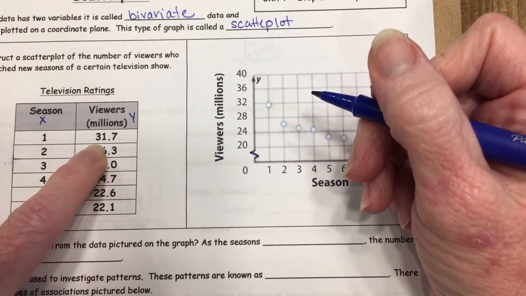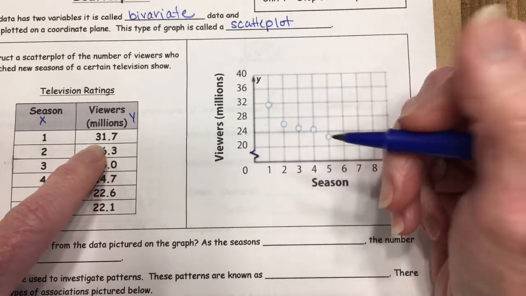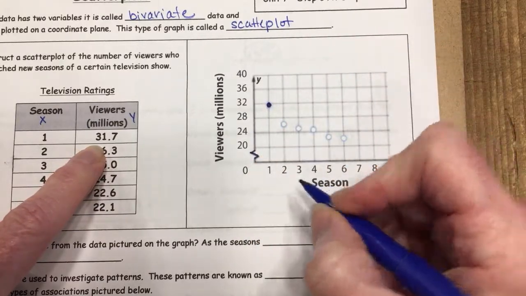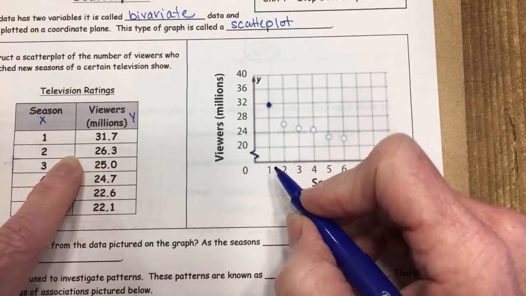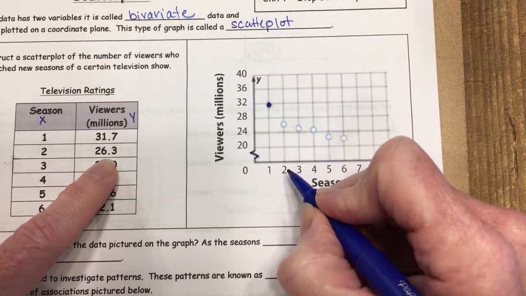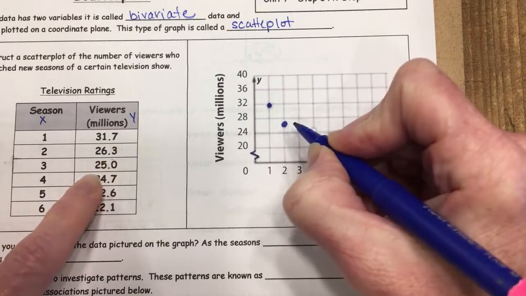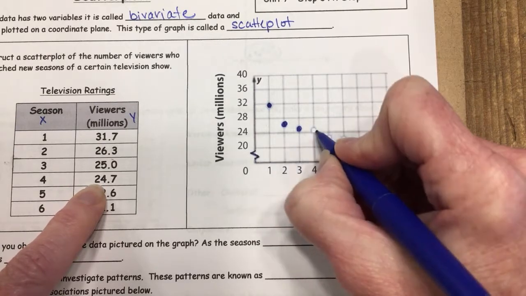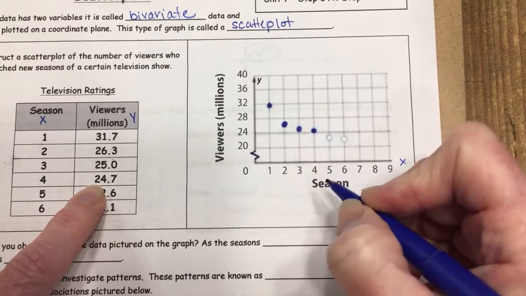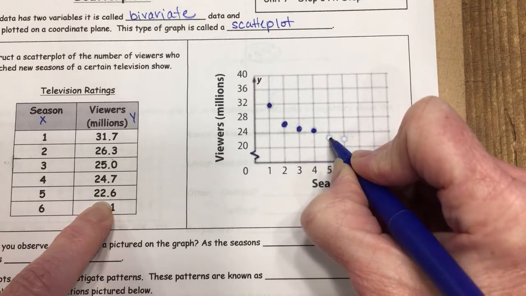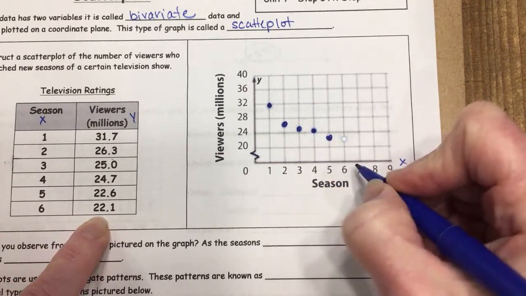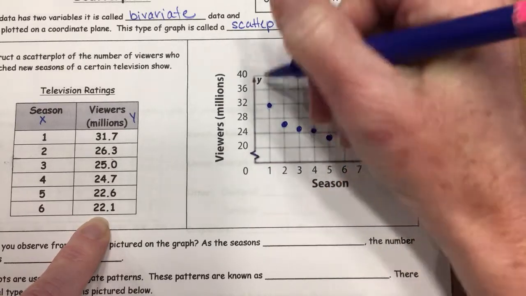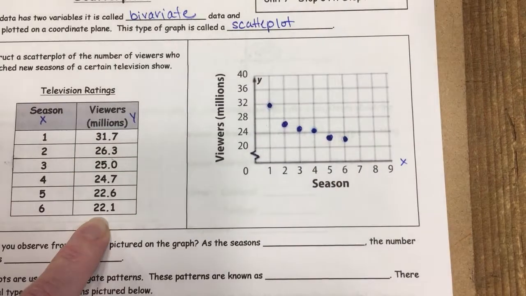All right, so we're going to start with season 1. In season 1, there were 31.7 million viewers. So if I go from 1 to 31.7, and you can kind of see these dots were already there for you, but I just wanted you to see how to plot them. Season 2 was 26.3. So again, you're kind of estimating where these are going to be. 3 and 25 would be above 24. 4 and 24.7, pretty close to 25. 5 and 22.6. And then 6 and 21.1.